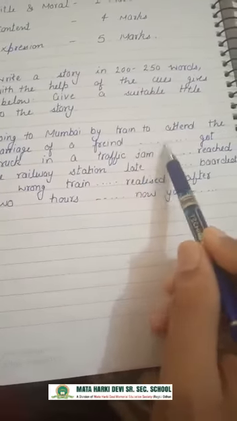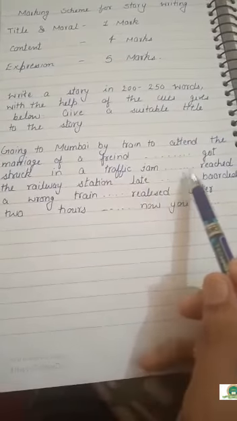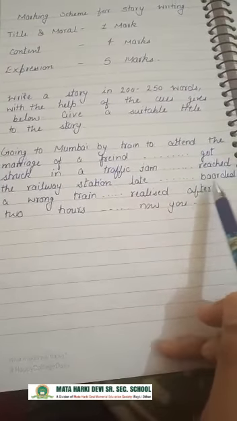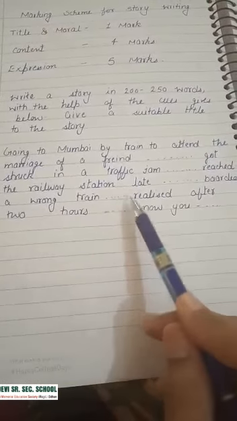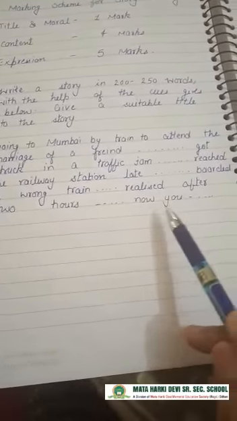Going to Mumbai by train to attend the marriage of a friend, got stuck in a traffic jam, reached the railway station late, boarded a wrong train, realized after 2 hours, now you.